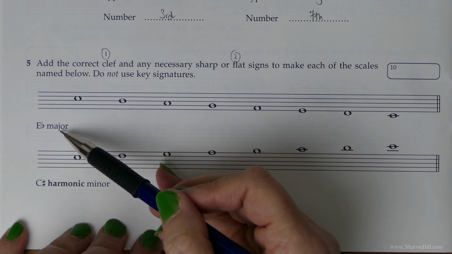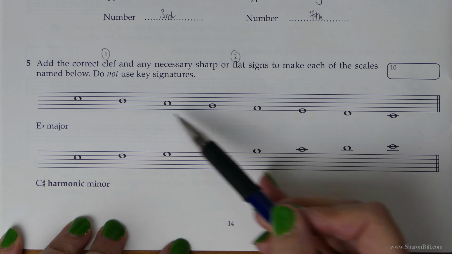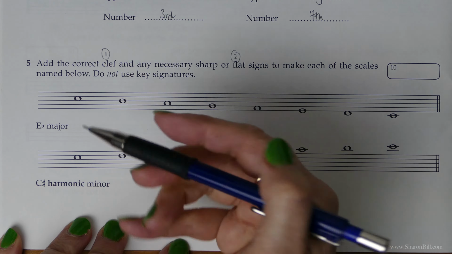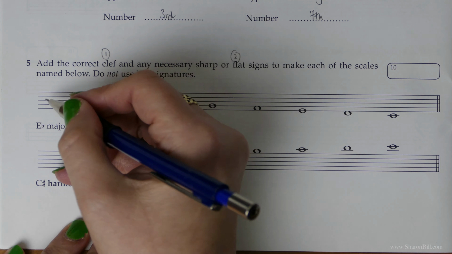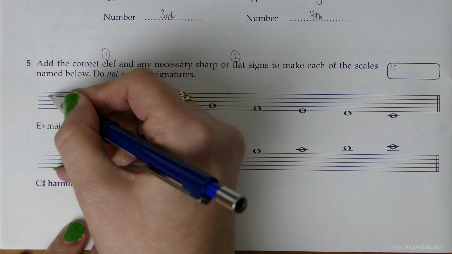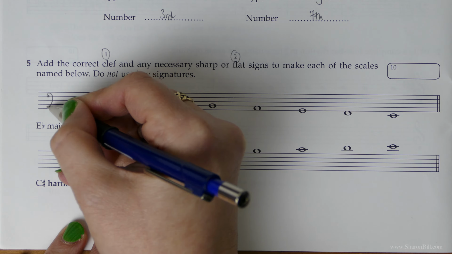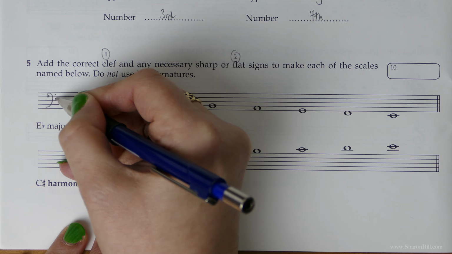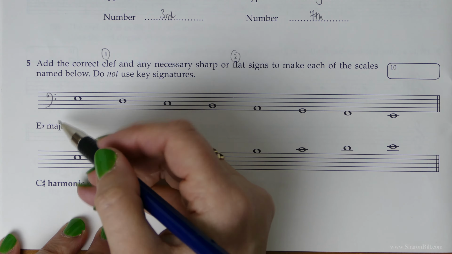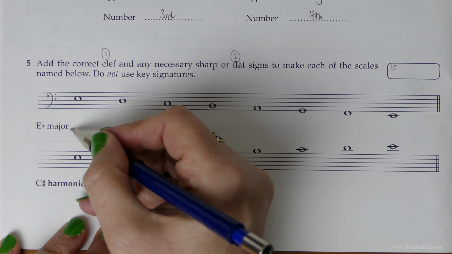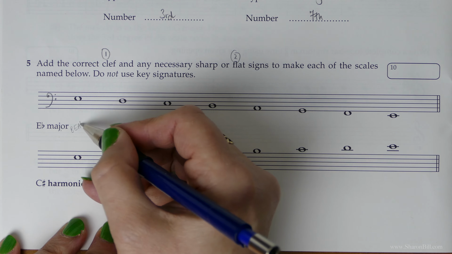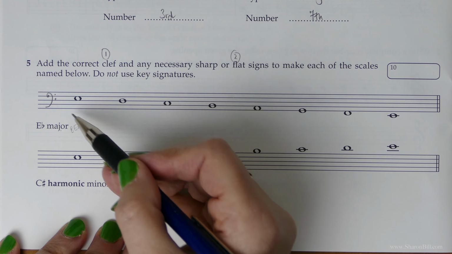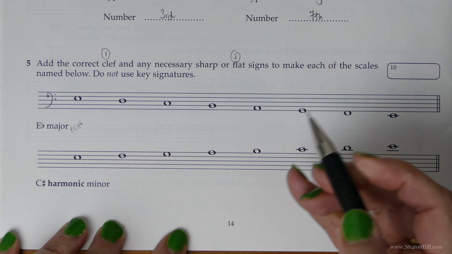Although you have to bear the key signature in mind, we then need to apply that as accidentals. E flat major must begin and end on E flat, and for that to be the case, it must be in bass clef, all cows eat. The key signature of E flat major would be B flats, E flats and A flats. We don't want a key signature, so we need to add those as accidentals.